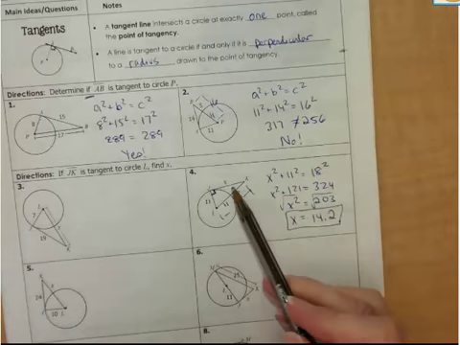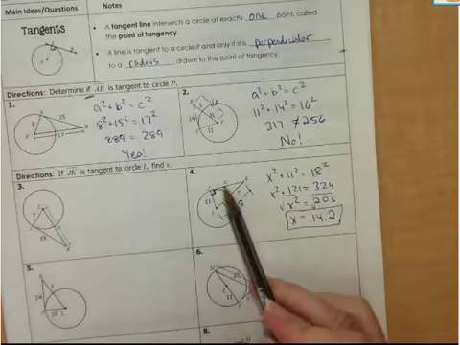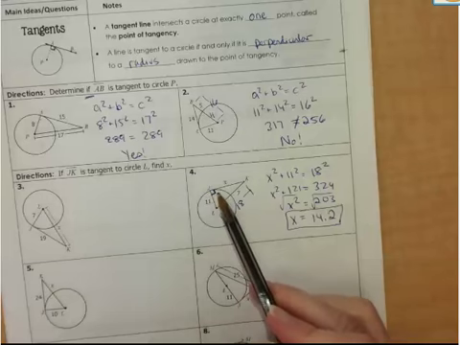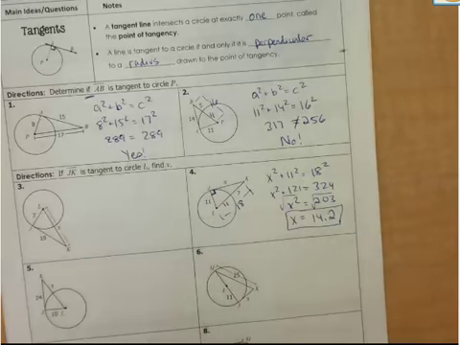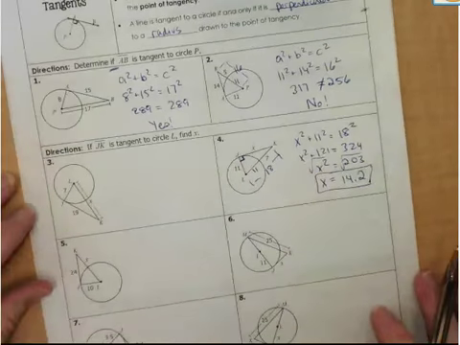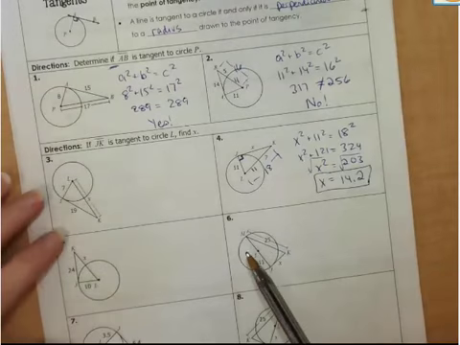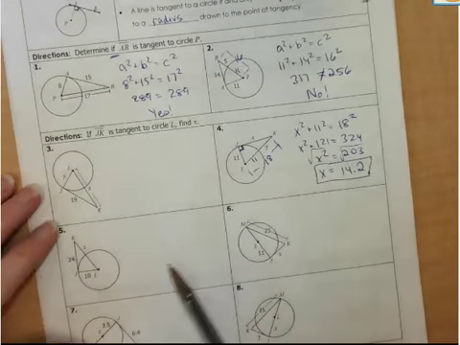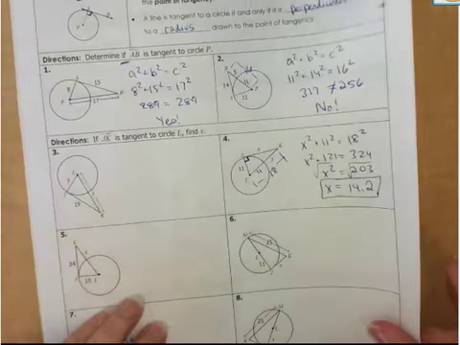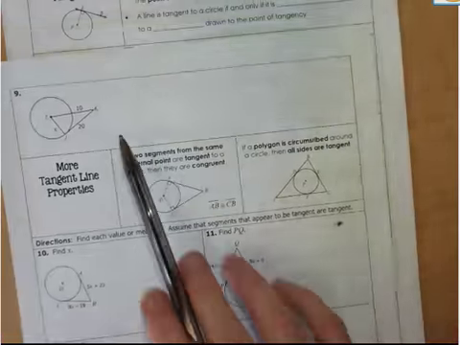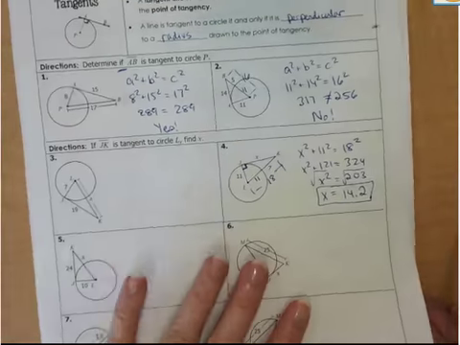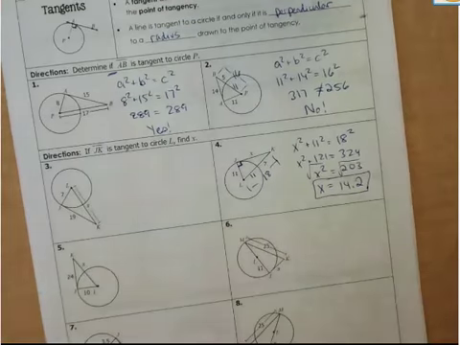So if x is 14.2, then this will be a tangent line because this is a right angle and this becomes a right triangle. Okay, I would like for you just to practice these on your own. So go ahead and do 3, 5, 6, 7, and 8, and then on the back side, do 9. Pause the video, and then we'll move on after you finish those.